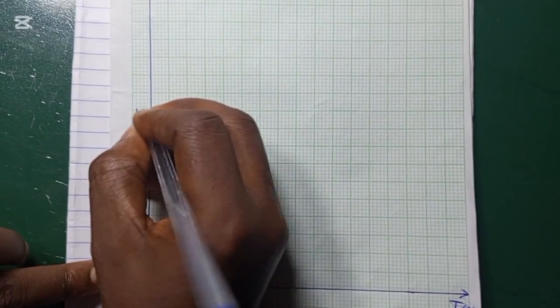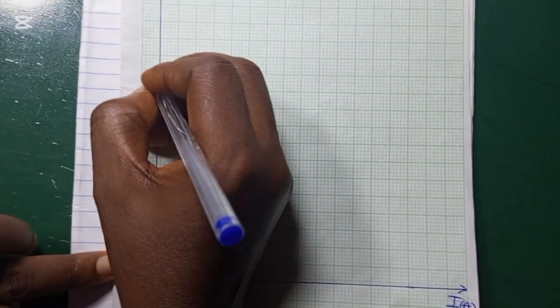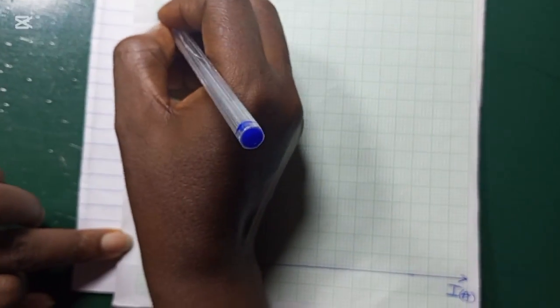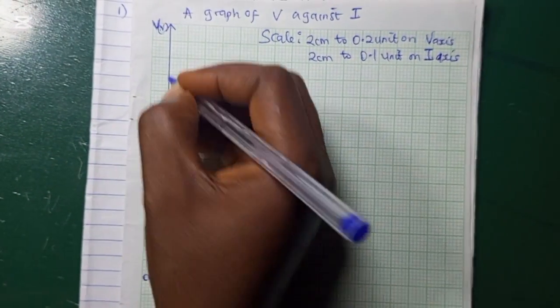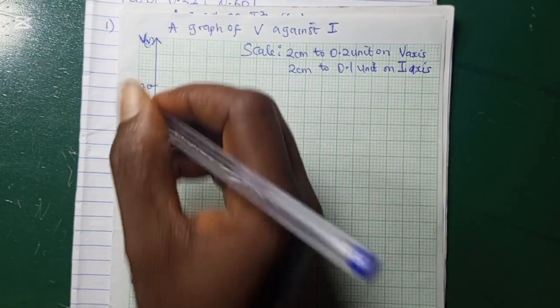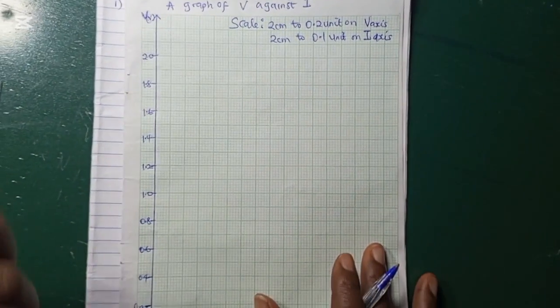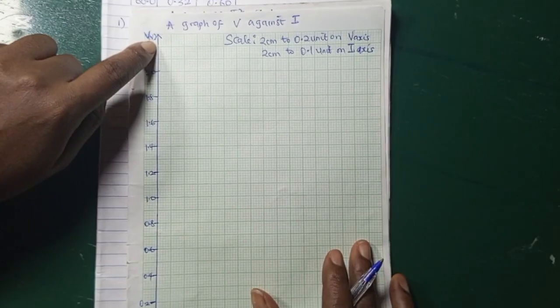We have 1.0. Is that okay? I have what? 1.2, 1.4, 1.6, 1.8. We have 2.0. Remember, you have to label, or number, to the end of the axis.